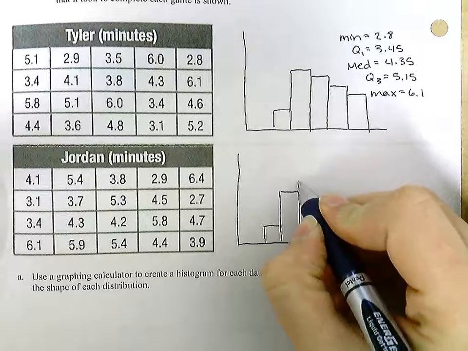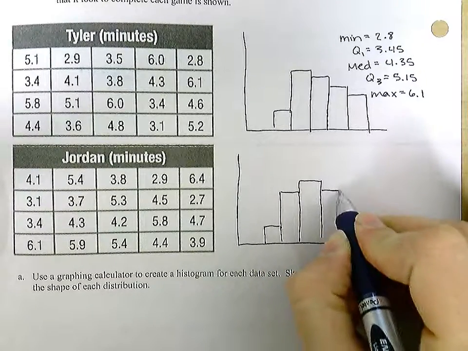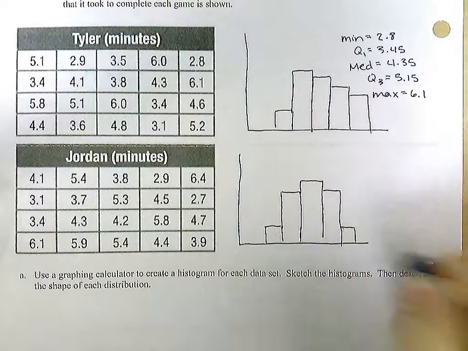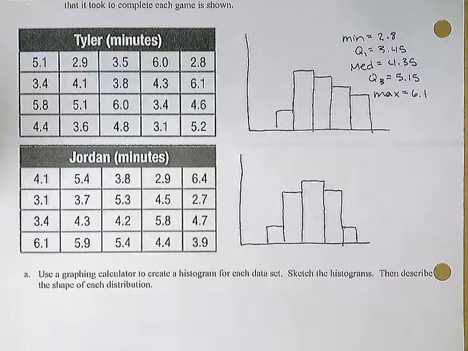This one's symmetric. So what do we do on symmetric? Try the same thing as we do for every other one. My sketch is really easy. It's like a line.